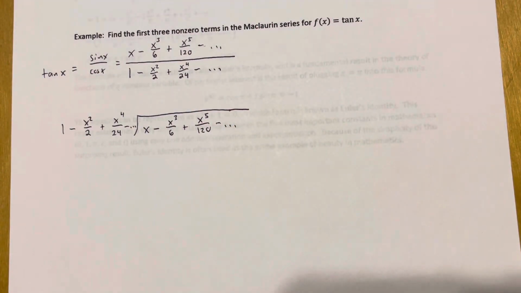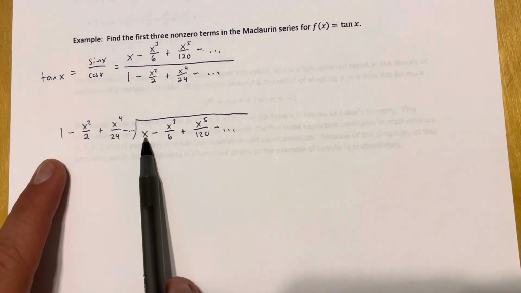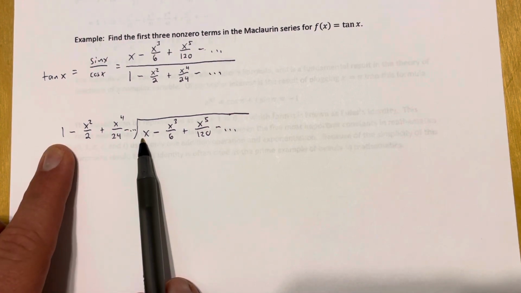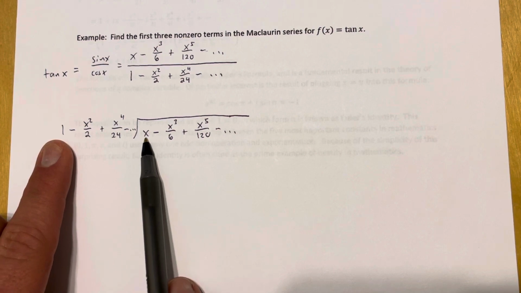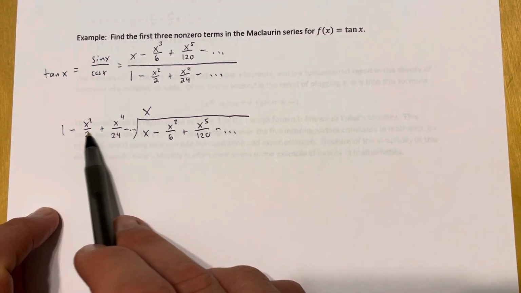Okay, now I know a lot of people will get intimidated by long division, and especially polynomial long division, but the process is actually fairly straightforward. So I'm looking at the first term in my dividend, and I'm comparing it to the first term in my divisor, and I'm saying, what would I need to multiply that 1 by to make an x? Well, x times 1 is x. Now I take that x and multiply it to each of these terms.